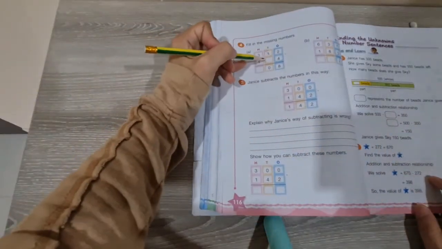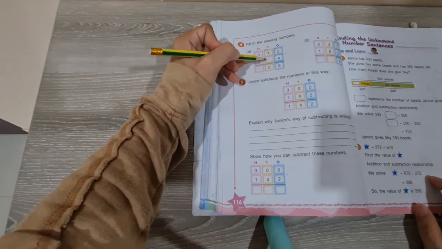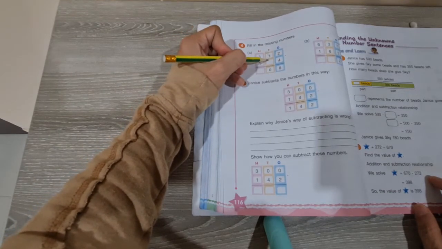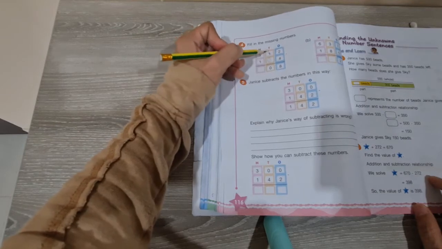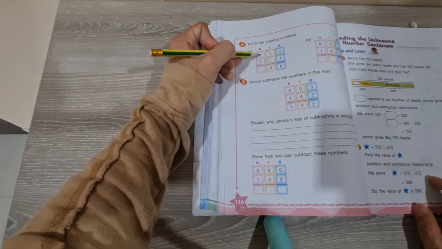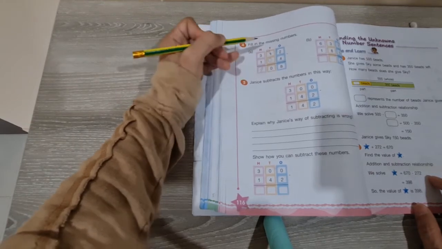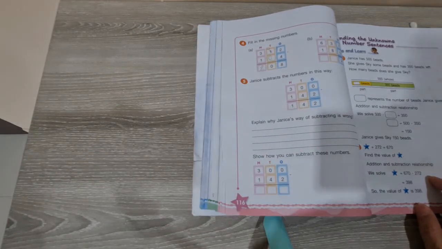Now, what will we put here since this is 0? Maybe 0. 0 minus 0, 0. And 3 minus 1 is 2. Teacher, is that correct?